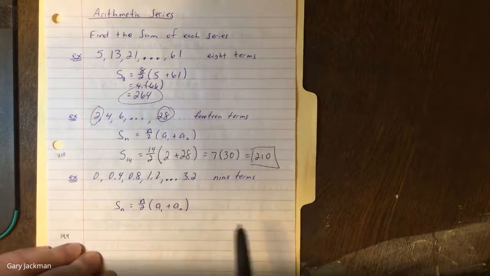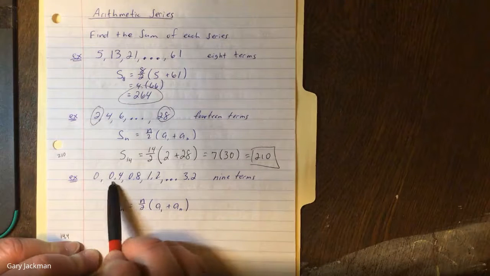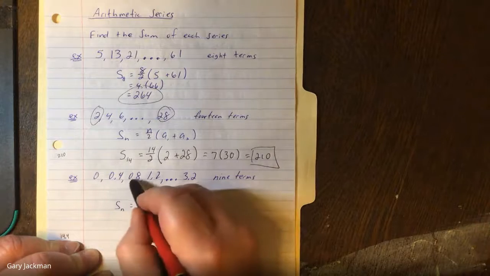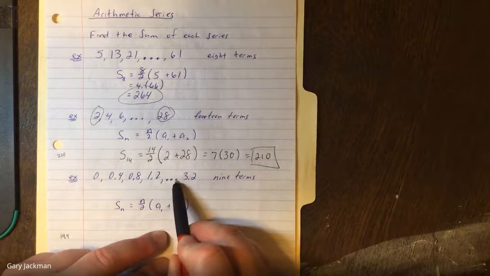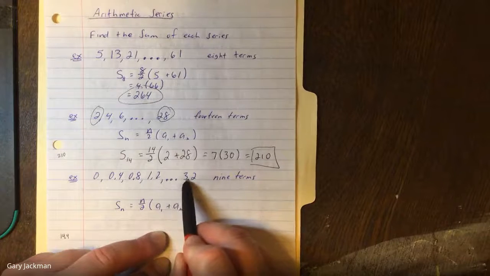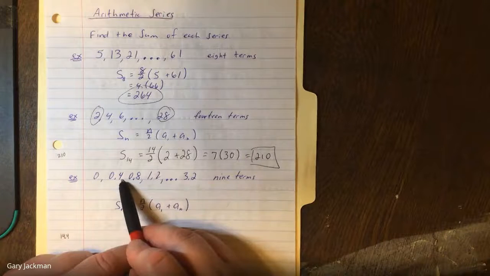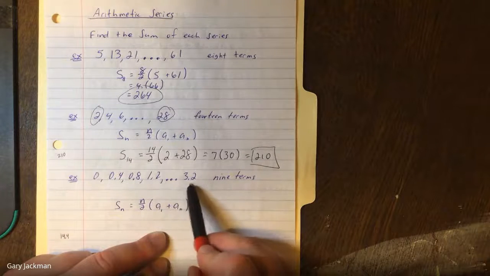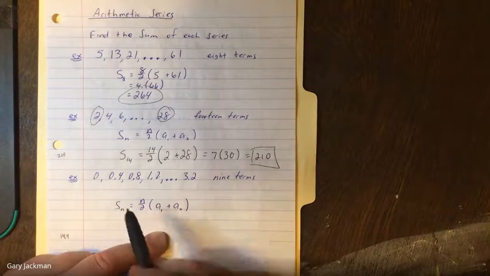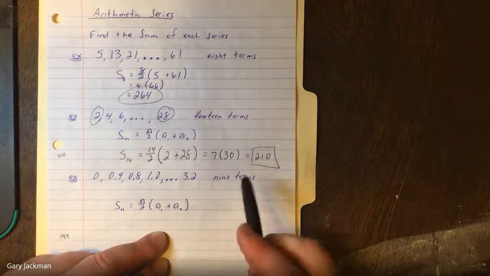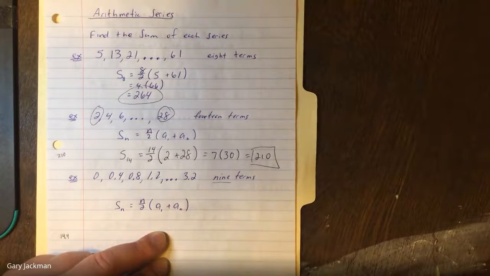We'll look at one last example here for this part. I've got a first term of 0, then 0.4, 0.8, 1.2, and then dot, dot, dot. So I'm filling in these numbers here up to 3.2. With this dot, dot, dot, we could figure out the pattern. I could write all these terms out until I get to 3.2, and then I could go back and add those. That's perfectly acceptable as long as we have a reasonable number of terms. It's telling us we only have 9 terms, so that wouldn't be too bad.